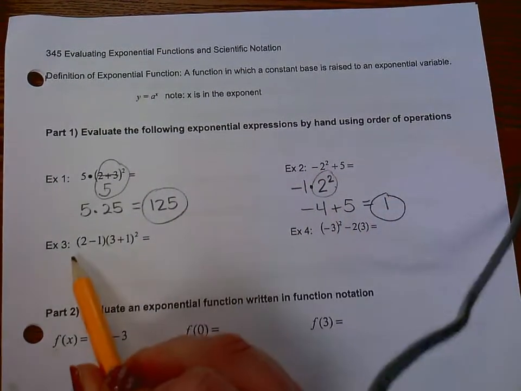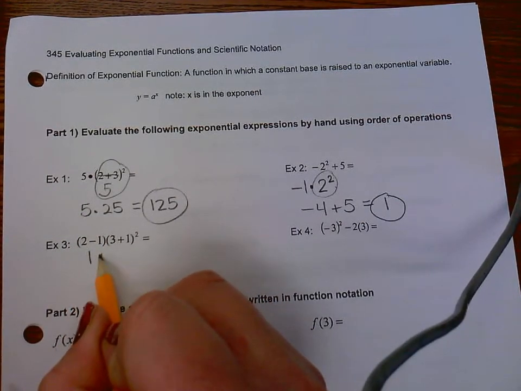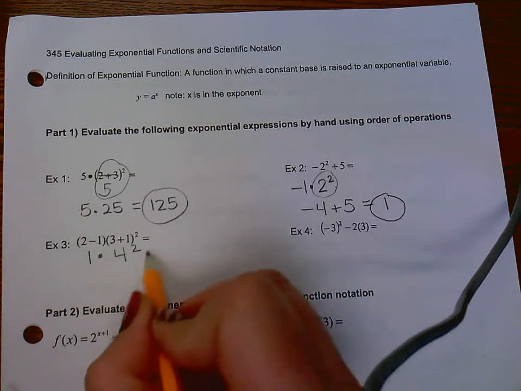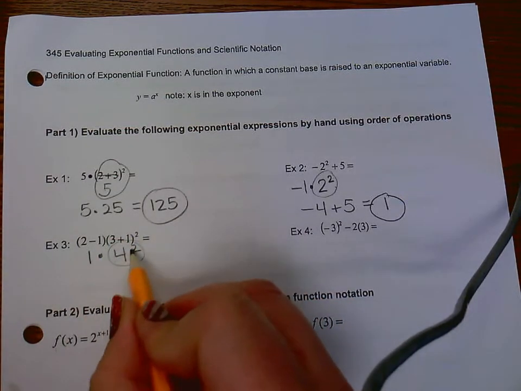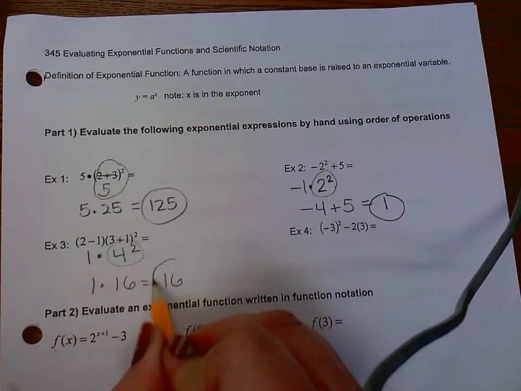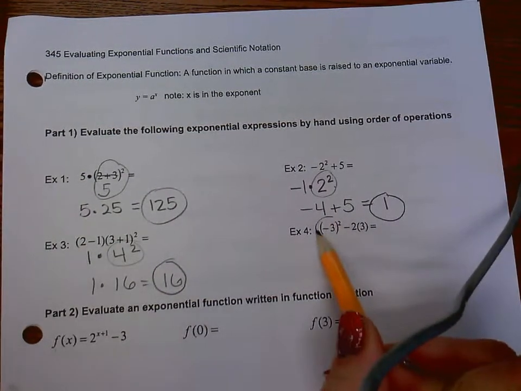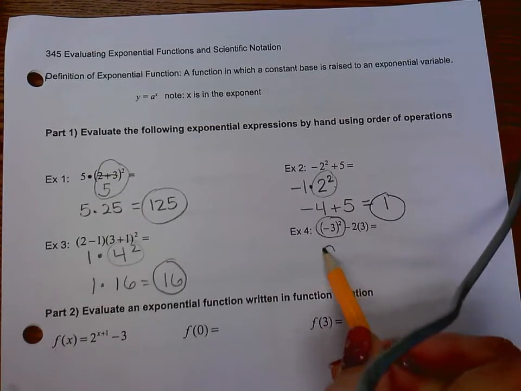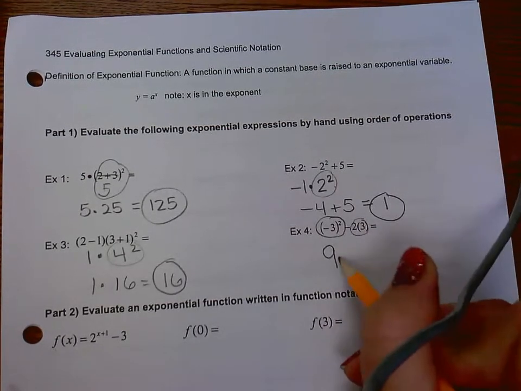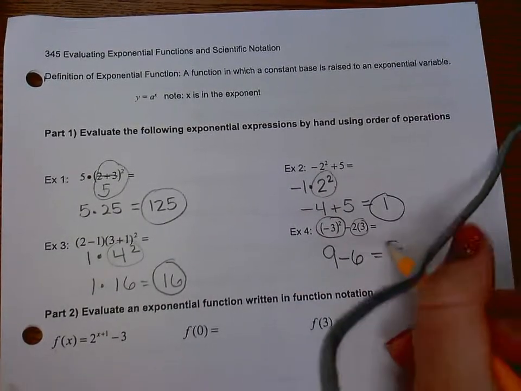On example 3, I'm going to do my parentheses first. So I have 1 times 4 squared. Now I'm going to do the 4 squared next. So 4 squared is 16, times 1 is 16. And the last problem, -3 times -3 is +9. 2 times 3 is 6. So I'm taking 9 and subtracting 6, and I would get 3.